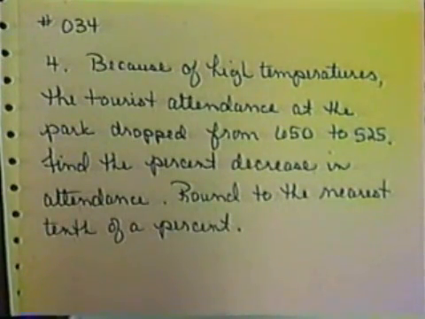Okay, our last example. Because of high temperatures, the tourist attendance at a park dropped from 650 to 525. We want to find the percent decrease in attendance, and we're going to round the answer to the nearest tenth of a percent. Tenth means the first decimal place. So we're going to have one decimal place in our answer if it's not a zero.